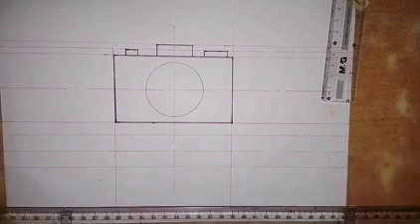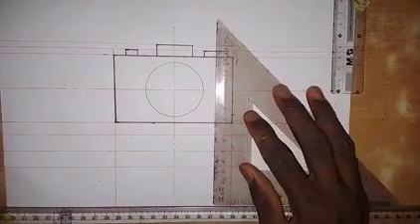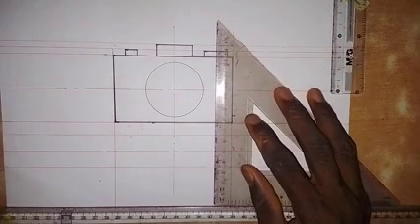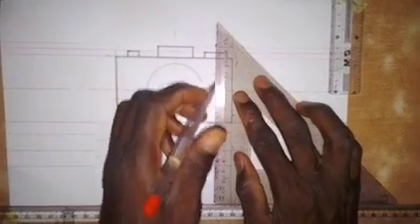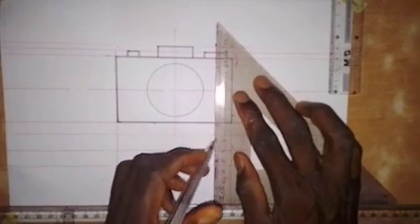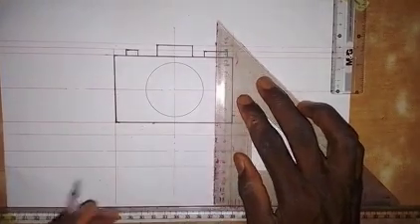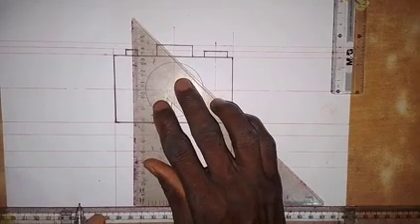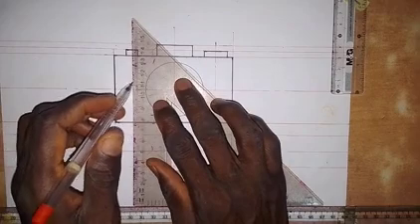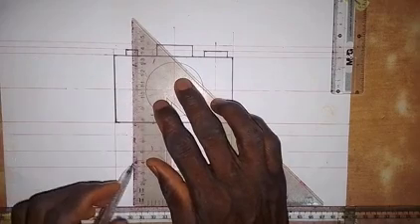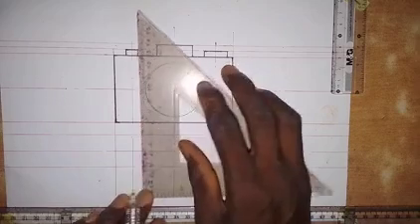Okay, so we have this now. So this center line that we have here, we are supposed to have a center line here for this rectangle in the front elevation. So we take it down like this, and also we have the same thing here. So we draw it as a center line. Okay, so we have this now.